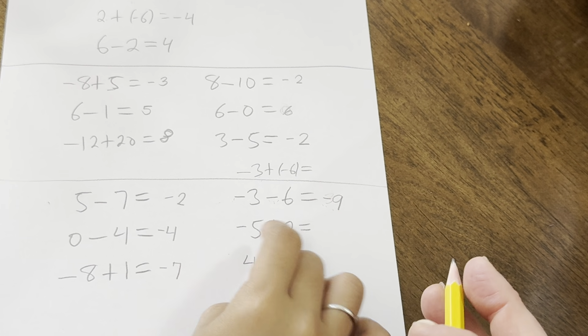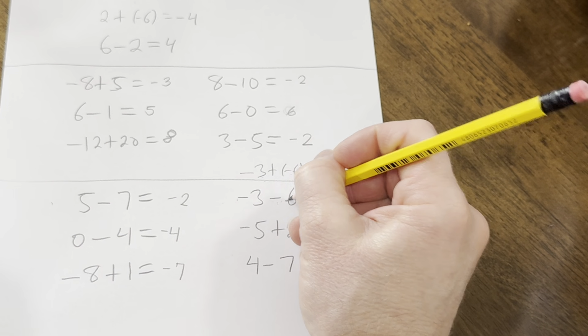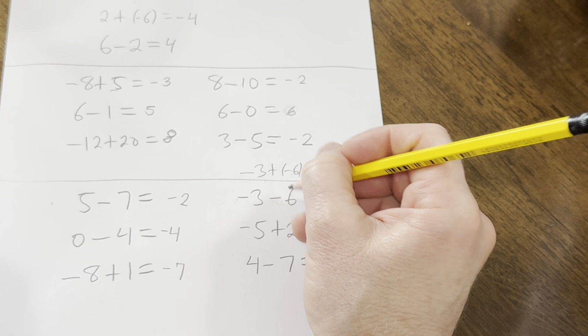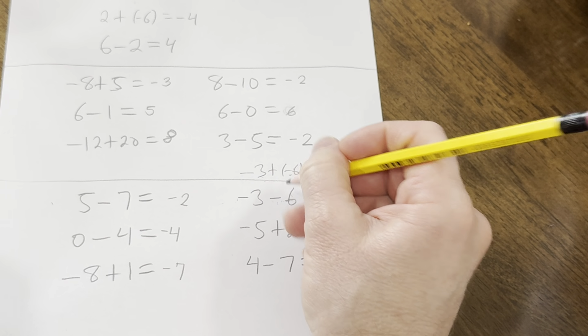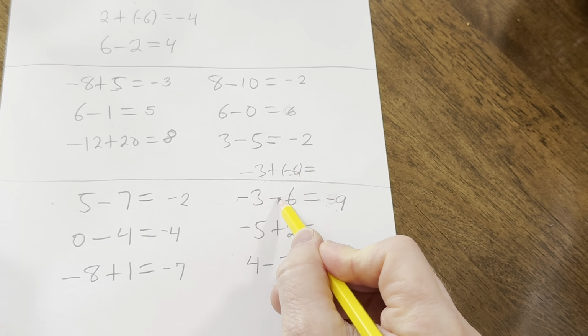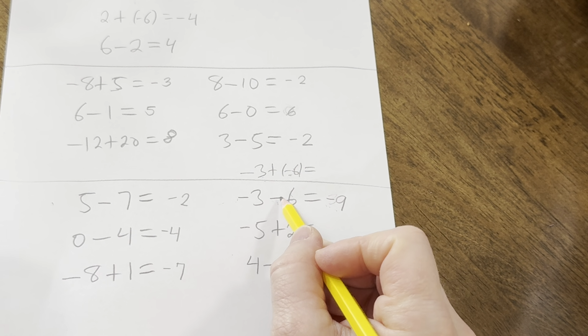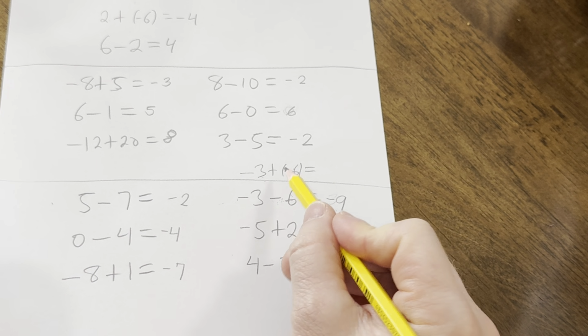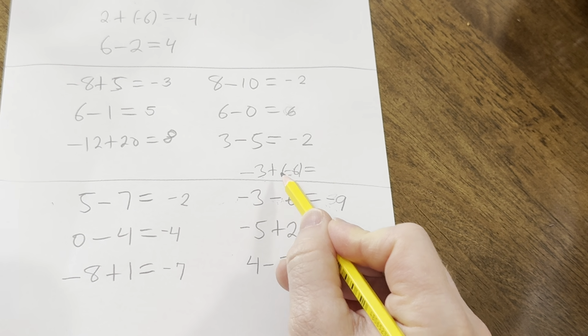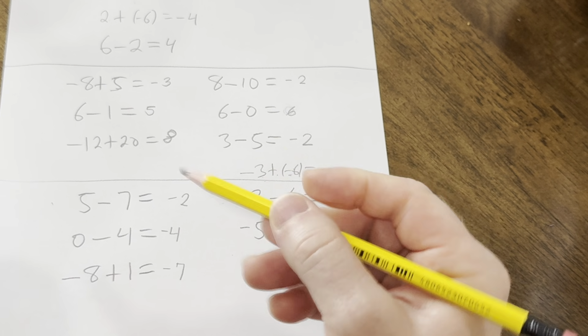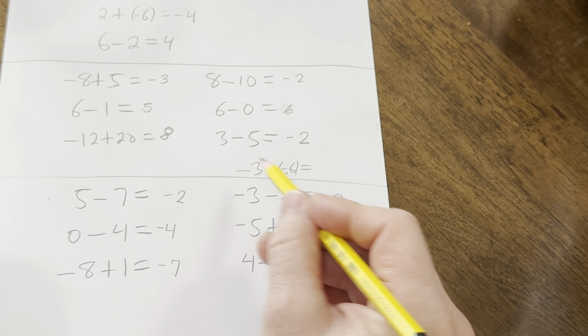Why is that though? Because this is the same as this. The properties of addition and subtraction say that these are equal. This is shorthand for this, actually. I think this is the better way to write it, but this is easier to write, so people write it like this. Because people subtract. But all subtraction is really addition. Subtraction is made up. It comes from addition.